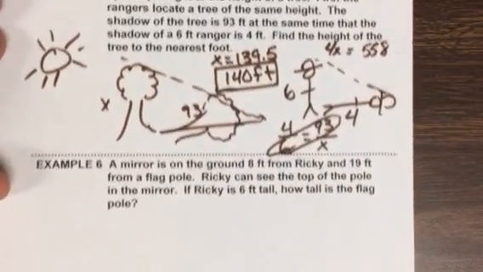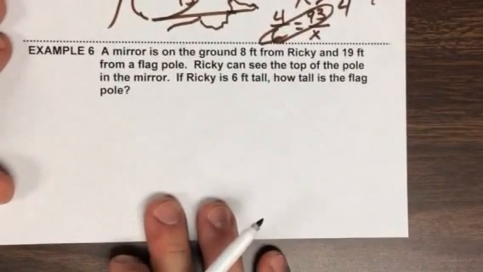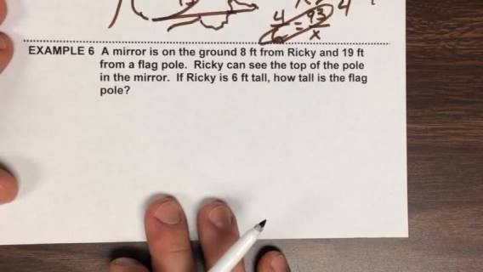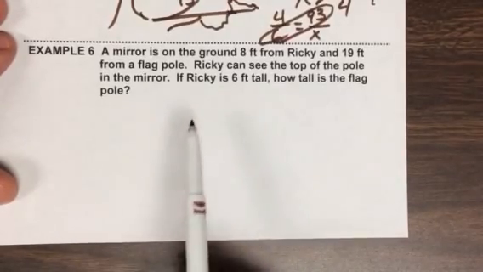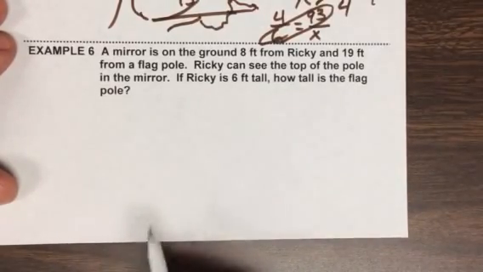Okay. So looking down below, a mirror is placed on the ground 8 feet from Ricky and 19 feet from a flagpole. Ricky can see the top of the flagpole in the mirror. If Ricky is 6 foot tall, how tall is the flagpole?